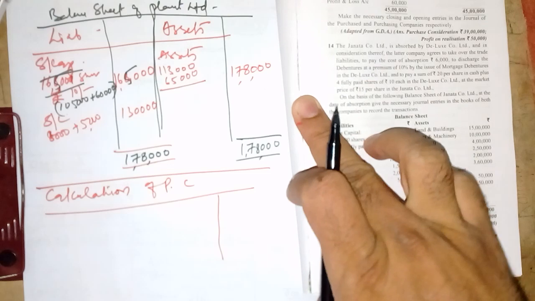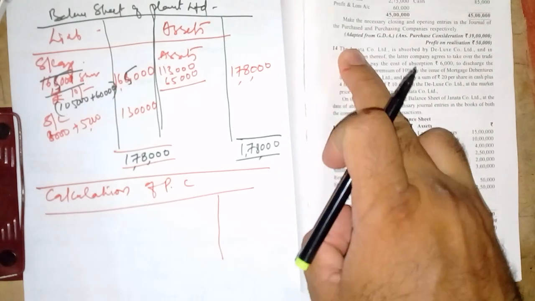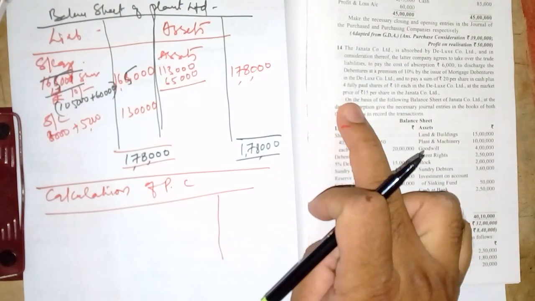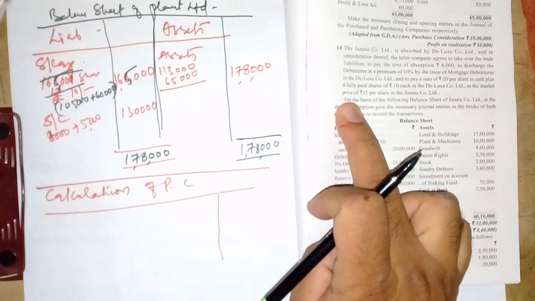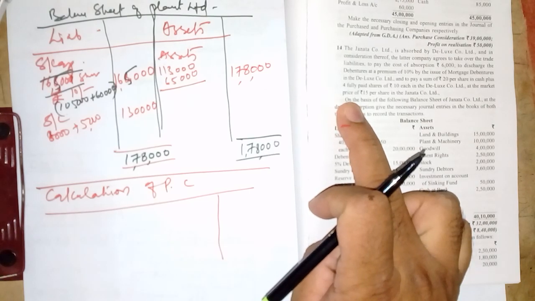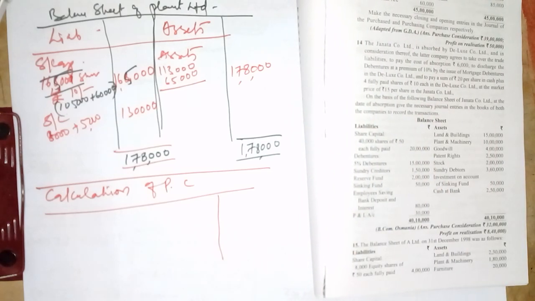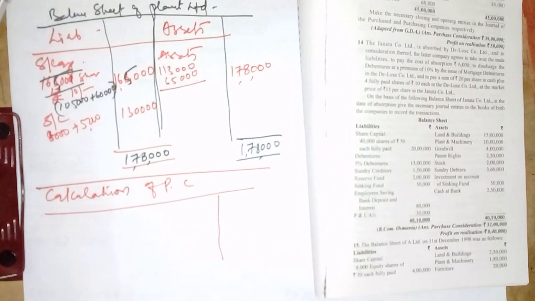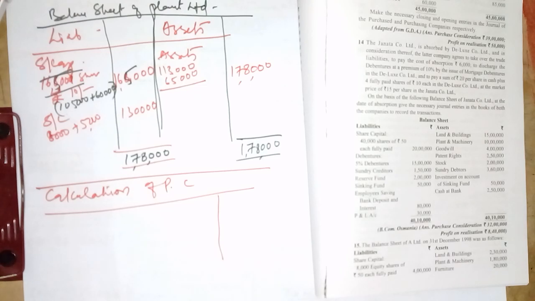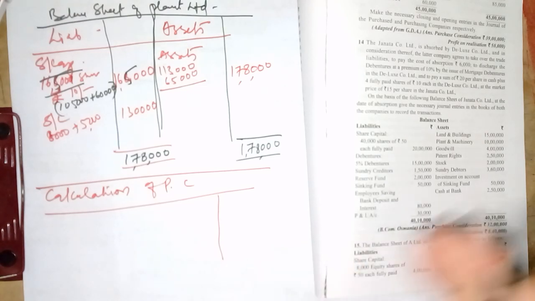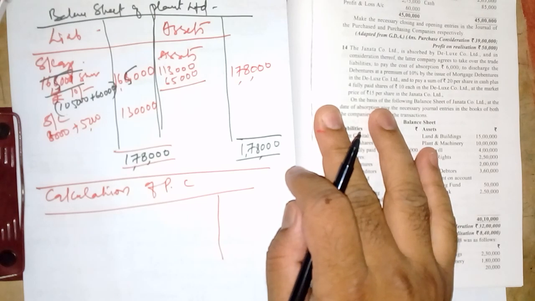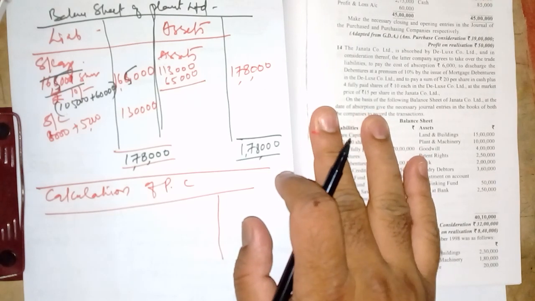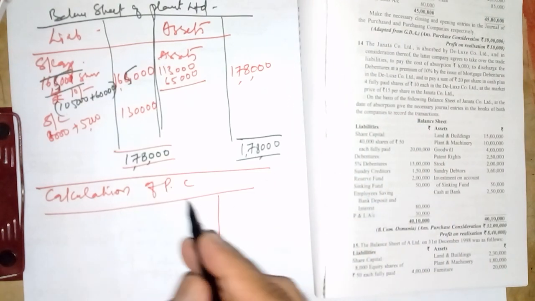Because he has given shares for the Janta company and a balance in cash, and a lump sum amount of PC is not given. Right? When we do the elimination process of methodology, first we'll see if any lump sum amount is given by the company in the form of PC. No, in this question, no lump sum amount is given. Then we will see if balance in cash or assets taken over values is given. No assets taken over values given. Hence, it will be the final method, that is share exchange method. Right? So come to calculation of PC.